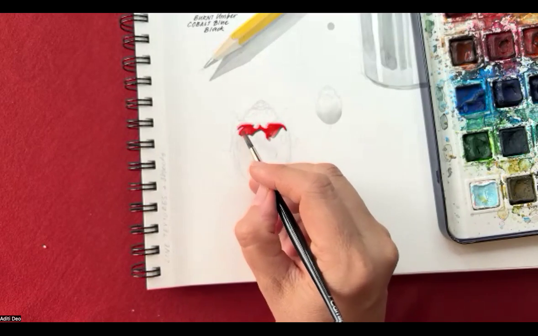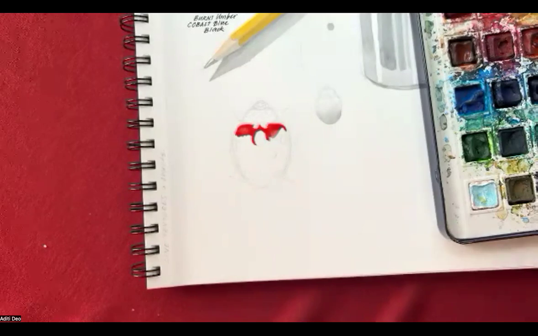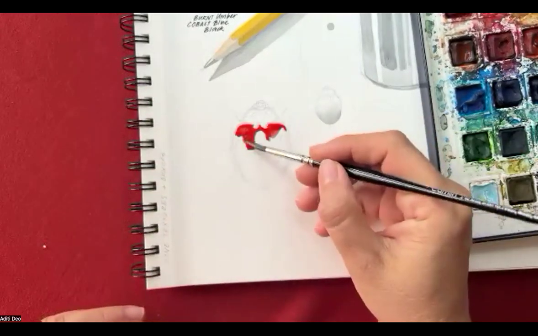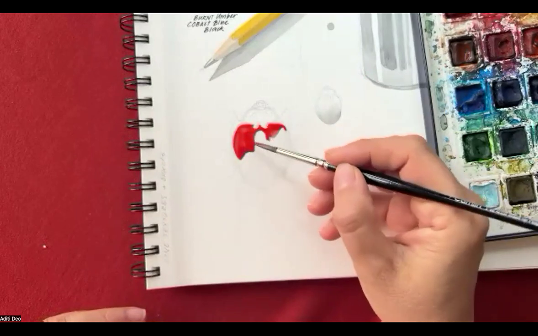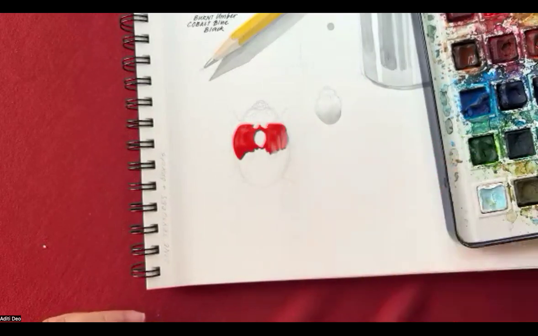Now keep going in all directions. Don't just paint from one side fully, because we want all of this to come down together. That is why you paint over the black. It's almost like making a wash.